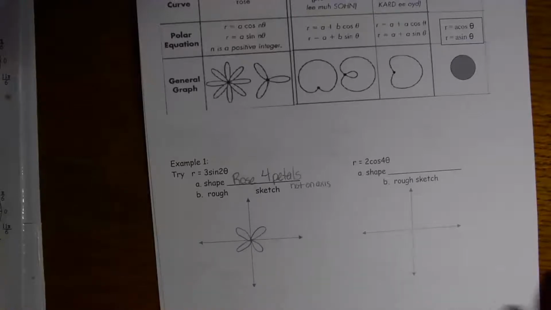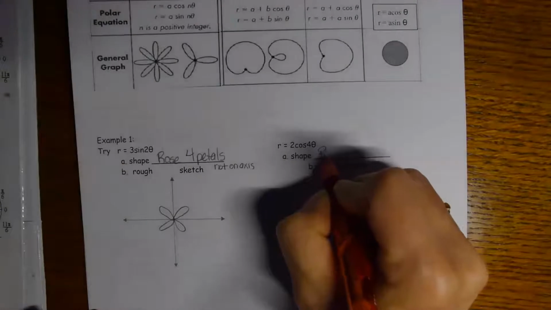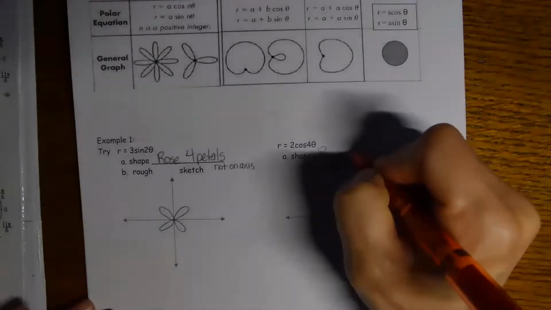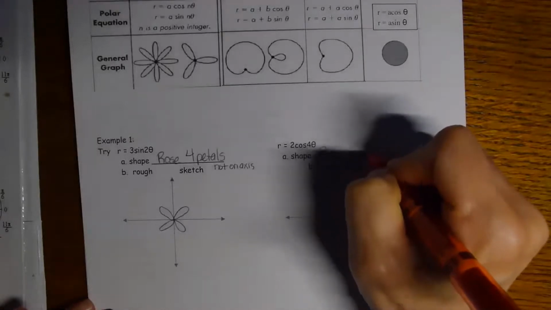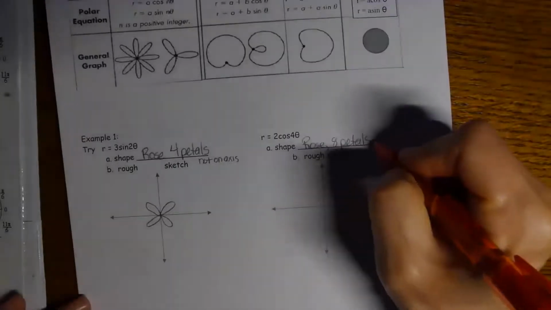See? Not scary, right? What is this guy? Is that a rose also? How many petals? 8 petals, because we notice when it's even, it doubles. Are they on an axis? Yes.